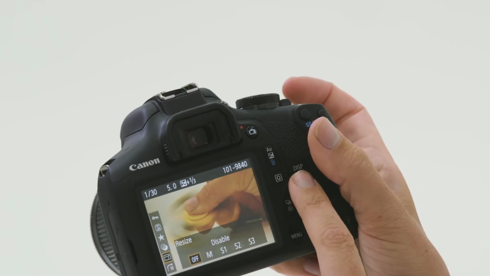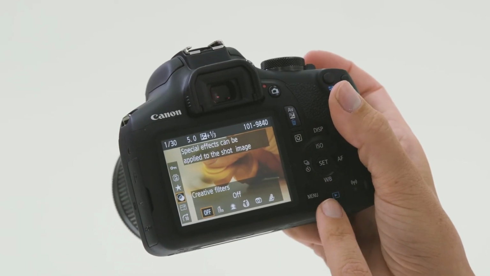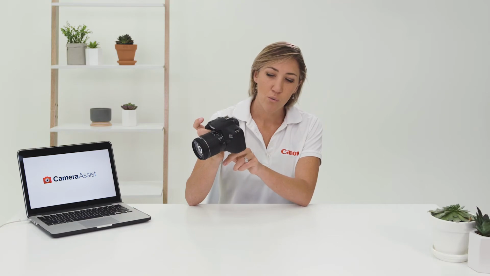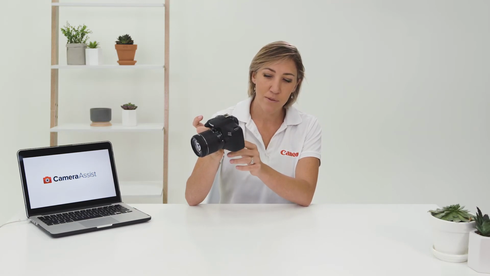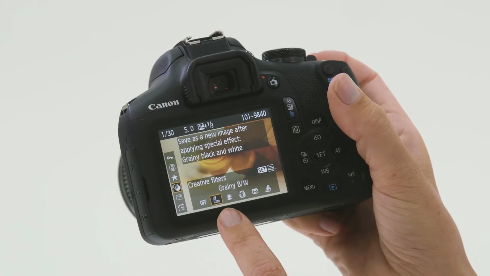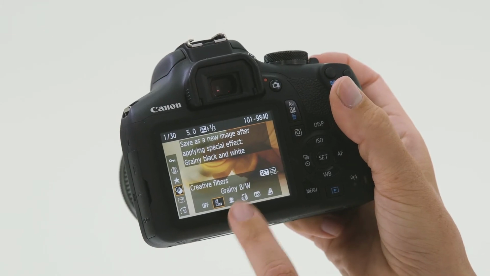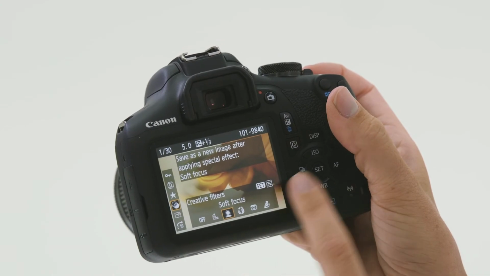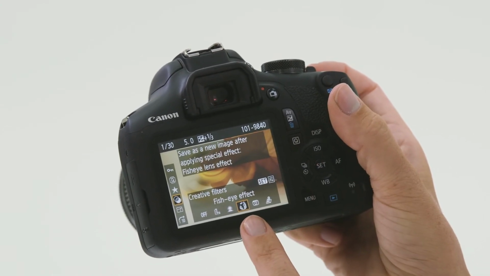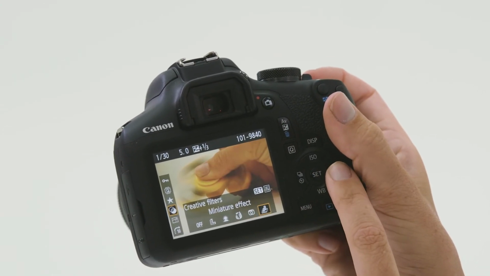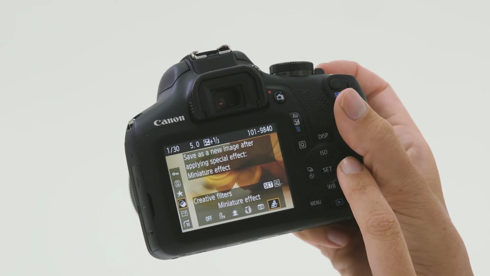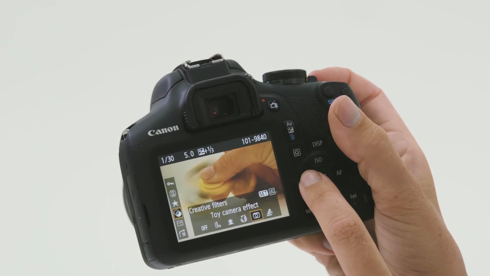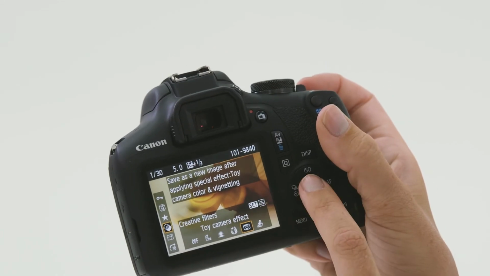But let me jump up to creative filters and show you a little bit more about that. In creative filters, we have different options that we can apply to this particular image. For example, grainy black and white, it will save a new image after we apply this effect. A soft focus, fisheye, toy camera, or miniature mode. So for this example, I'm going to select toy camera.